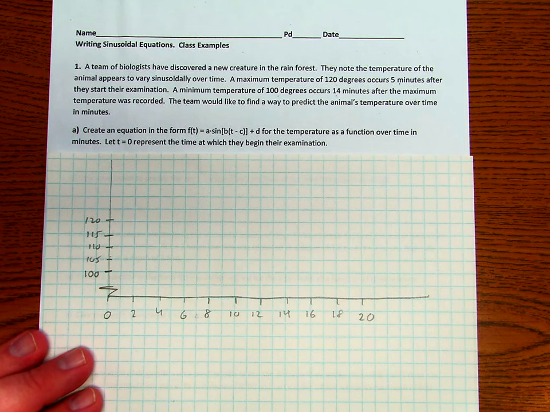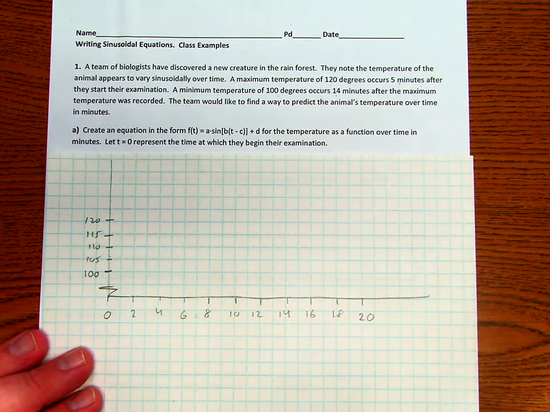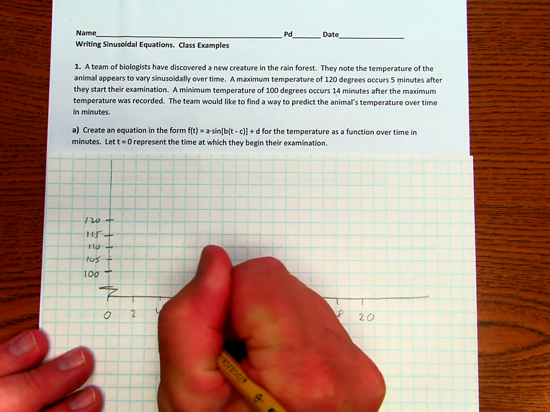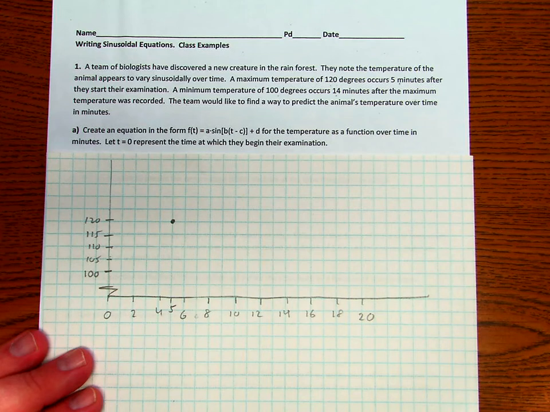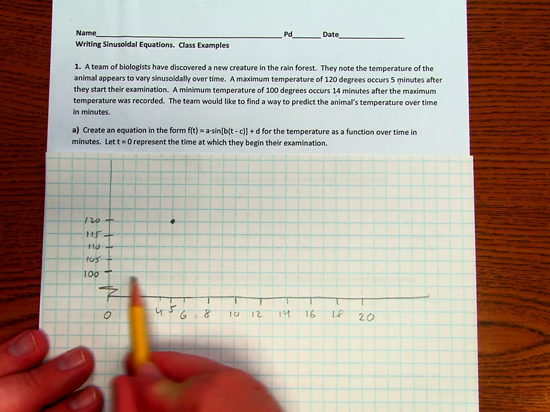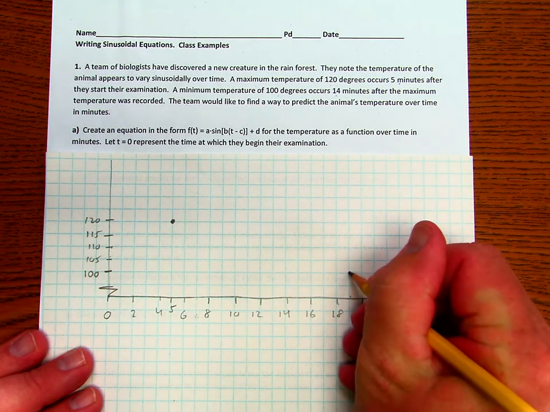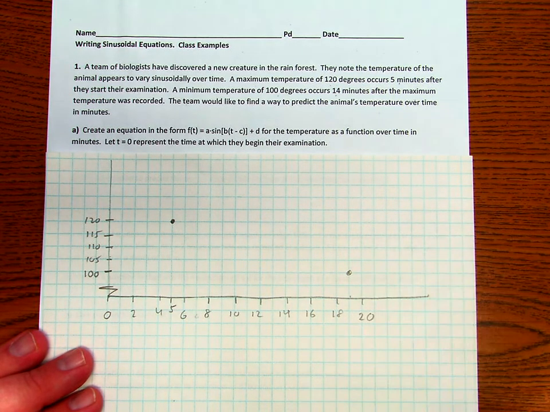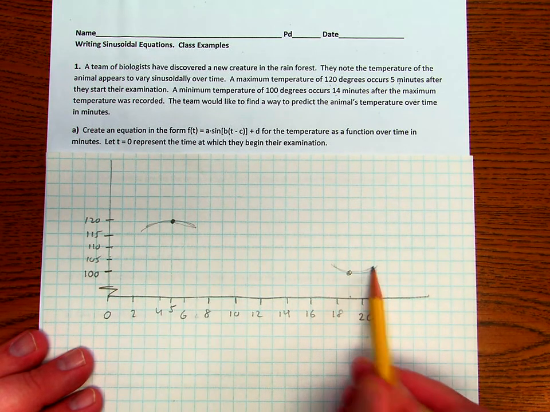All right, let's start plotting some points here. A maximum temperature of 120 degrees occurs 5 minutes after they start the examination. So there's the 5 minutes, and the 120 is going to be a maximum. A minimum temperature of 100 degrees occurs 14 minutes after the maximum, so that would be at 19. So 100 degrees is going to be at 19 here. So this is the top of the sine wave. This is the bottom of the sine wave.